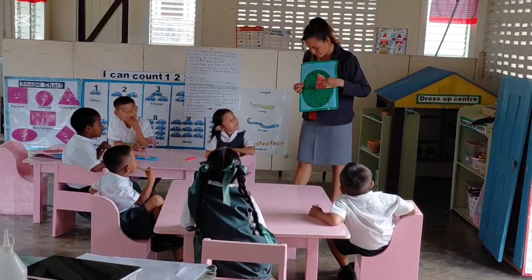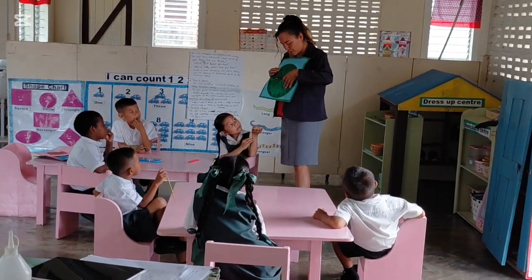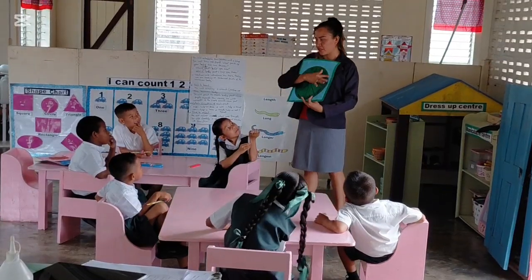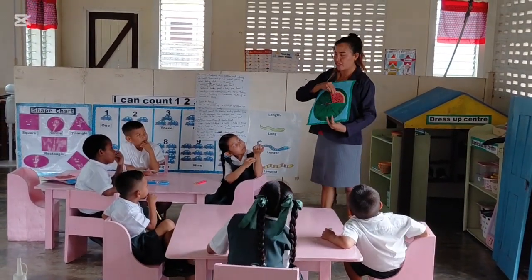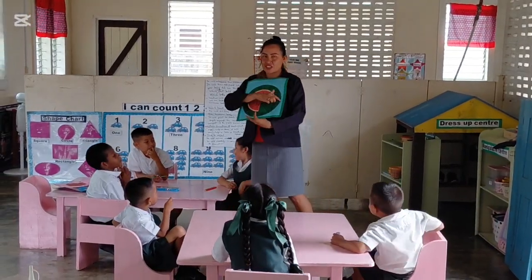Good. 7 upon 8. 8 upon 8. Like done. Right? So you eat it all. You share it all equally to your family. So that is called fraction.